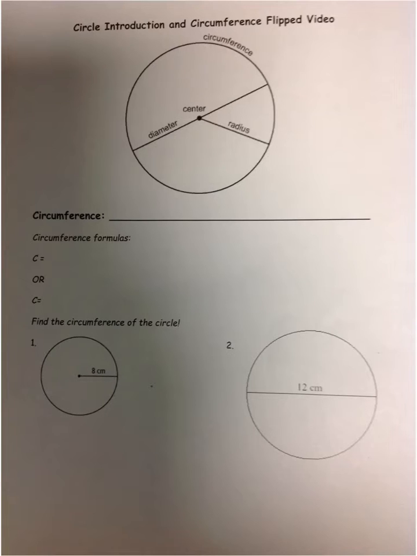You can see that the very middle of a circle right here is called the center. So this black dot right there that I colored over in red, that is the center of the circle. And what the center means is that it's an equal distance from any edge of the circle, no matter what direction we're going in.